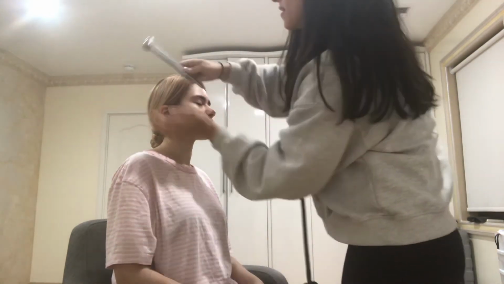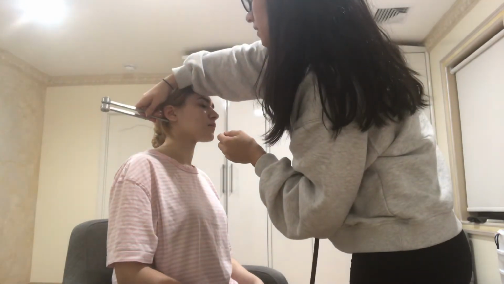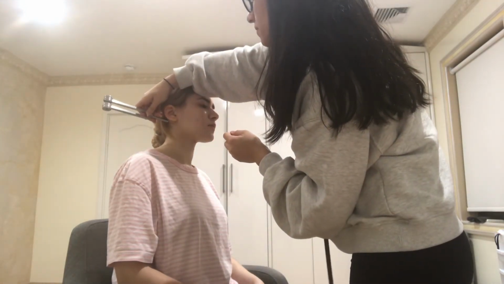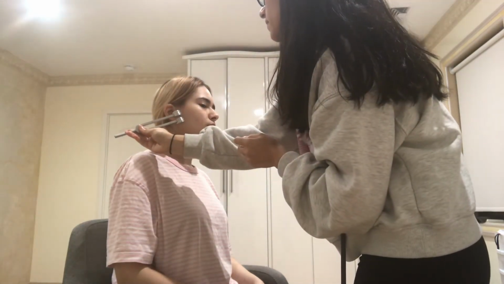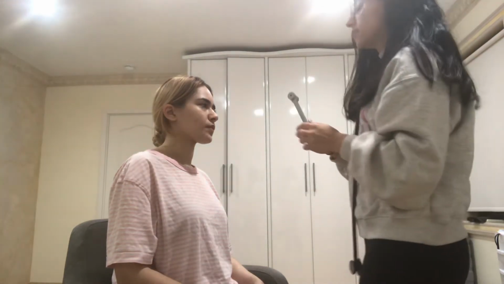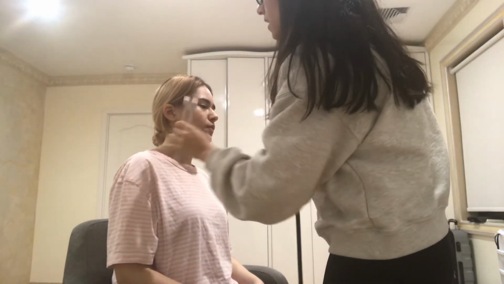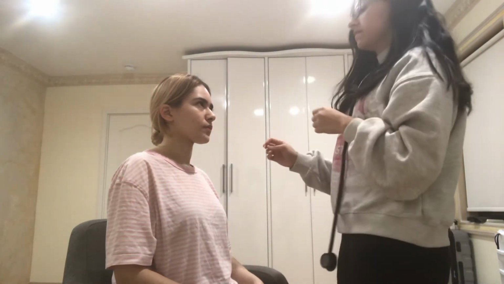And now we will do the Rinne test. Okay, now please tell me when you stop hearing the vibration. Okay. And now tell me when you stop hearing it. We are checking for air conduction versus bone conduction, and the air conduction should be greater than bone conduction, which is a normal finding.